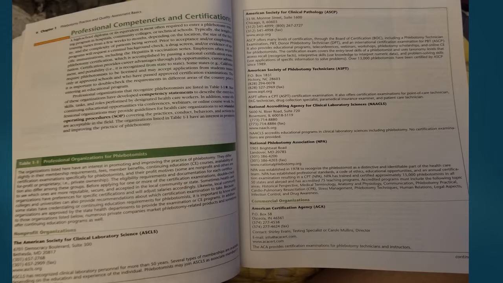Employers also often require phlebotomy certification, which is accomplished by passing a national certification examination. Certification provides career advantages through job opportunities, career advancement, and portability. It is recognized from state to state. Some states, such as California, require phlebotomists to be licensed and may accept applications from students trained only at approved schools and who have passed approved certification examinations. Thus, it is important to double-check the requirements in different areas of the country prior to entering an educational program.